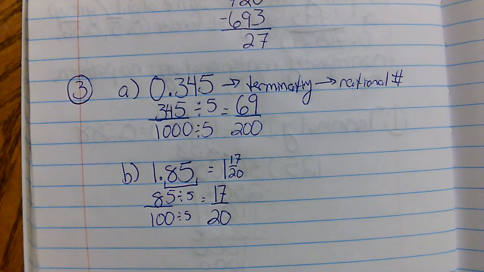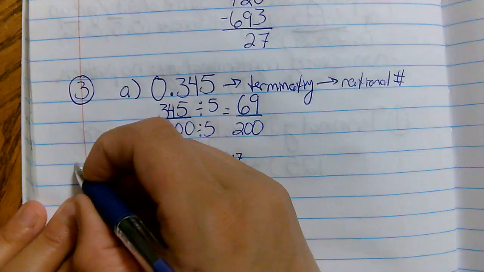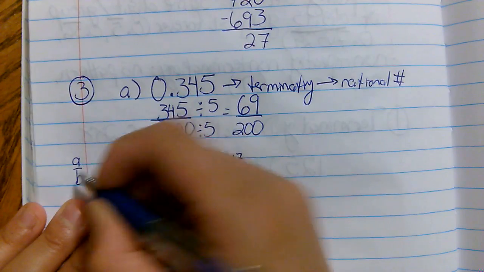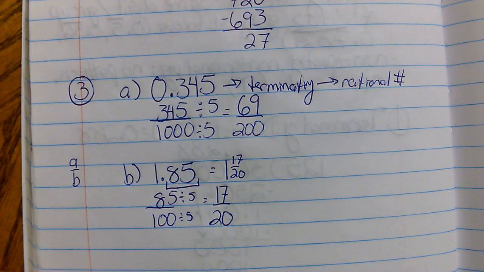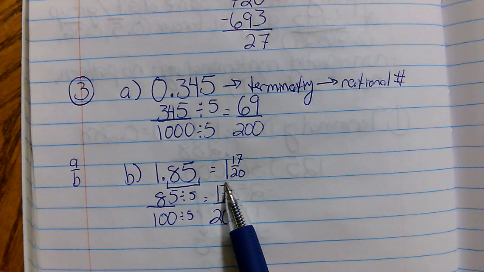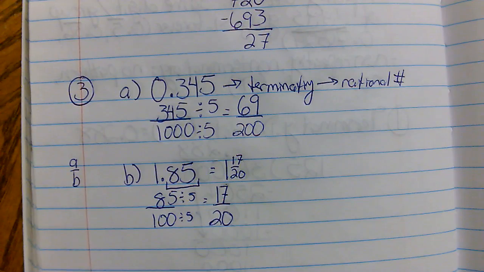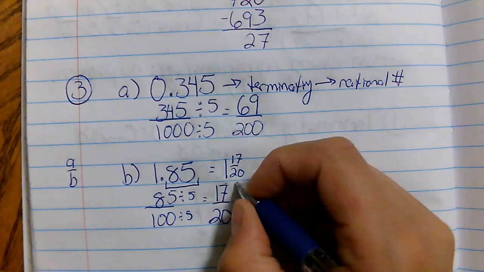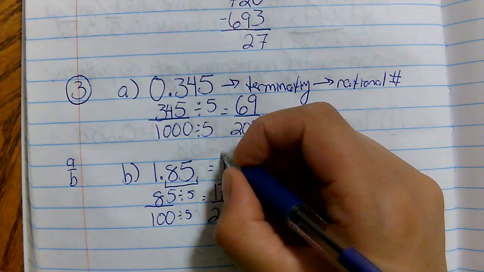Now this is technically correct, but remember what I told you about rational numbers? That a rational number is always some number over another. It doesn't say anything about there being a number out front. So in order for me to turn this into a true rational number, it's got to be an improper fraction. So I'm going to go ahead and turn this into an improper fraction.